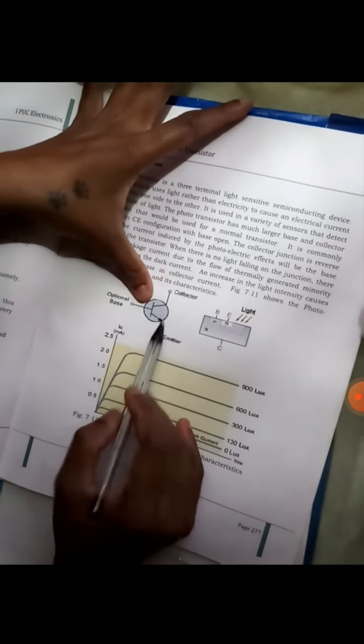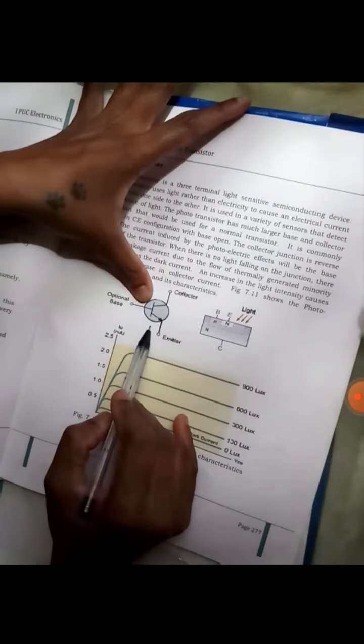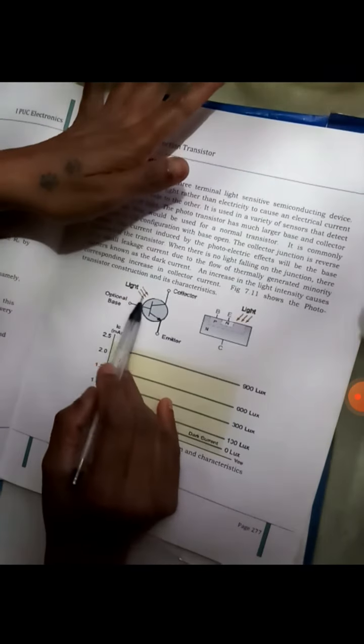After this come the applications of this transistor, a few applications. One application of this transistor is the phototransistor. Photo is something related to light. This is the symbol of a phototransistor, and this is the symbol of a simple transistor. Light is made to fall on the phototransistor, so this transistor will be turned on, will be operated, when light falls on it.